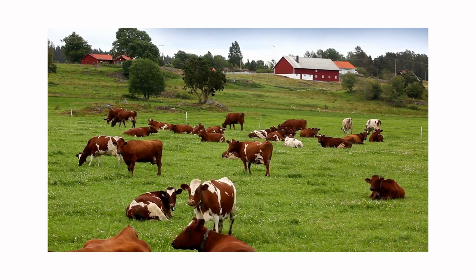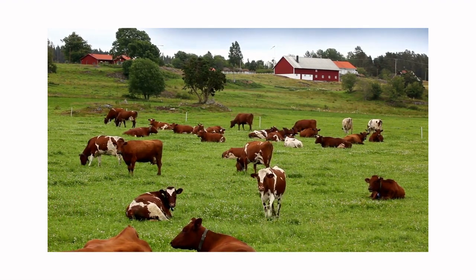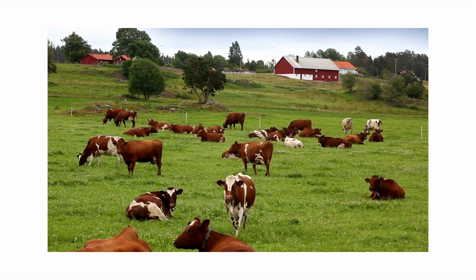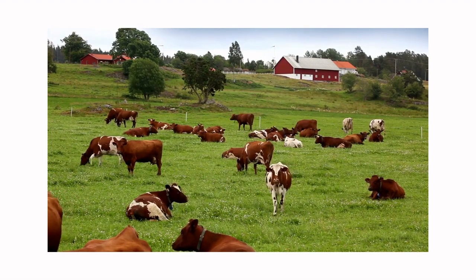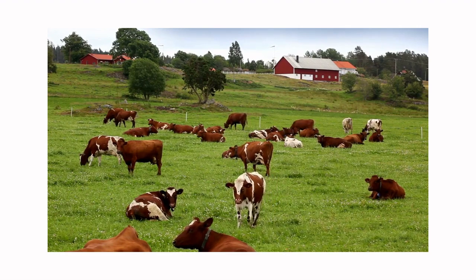Cover cropping is an excellent practice to protect and enrich your soil. Cover crops, like clover or rye, prevent soil erosion, suppress weeds, and improve soil organic matter. When they decompose, they add valuable nutrients back into the soil.